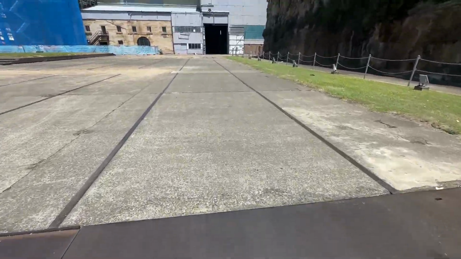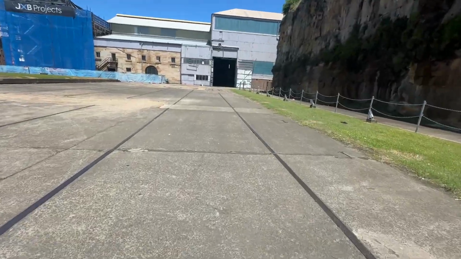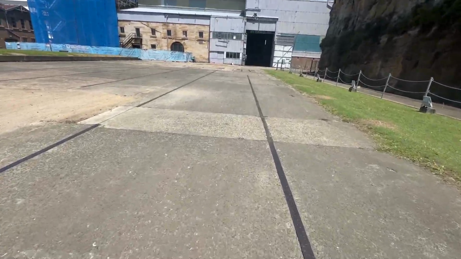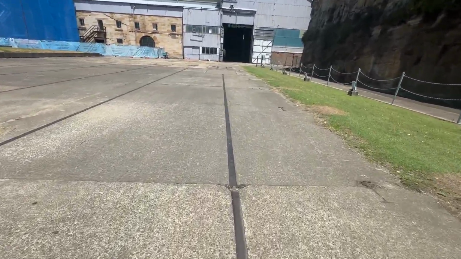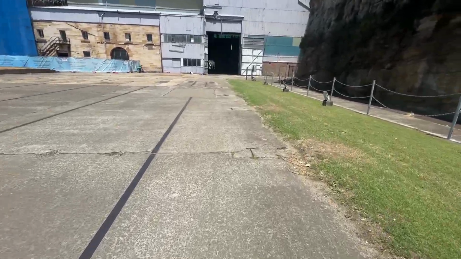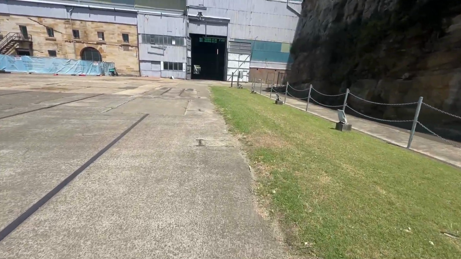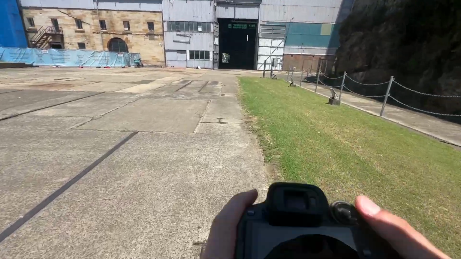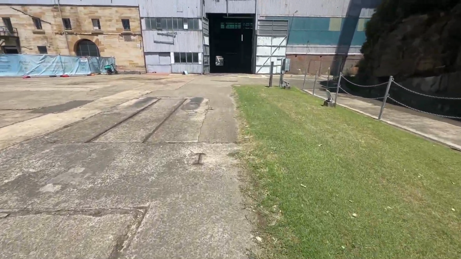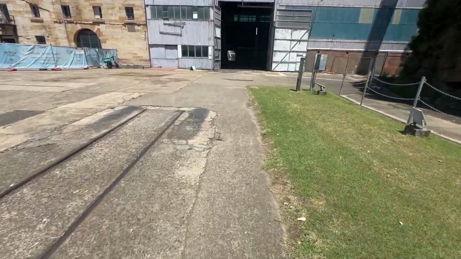So instead of trying to carry around a flash and stuff, you can rely on ISO. It's a really good thing to use, which I didn't really use much of. So we're just gonna go ahead. There was a construction here the last time I was here.